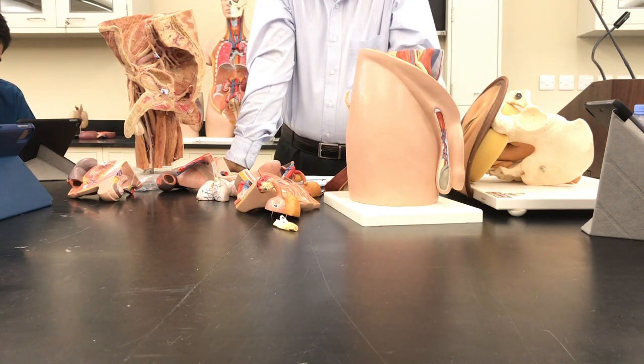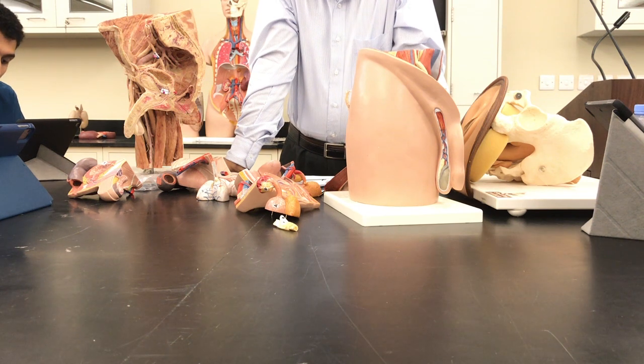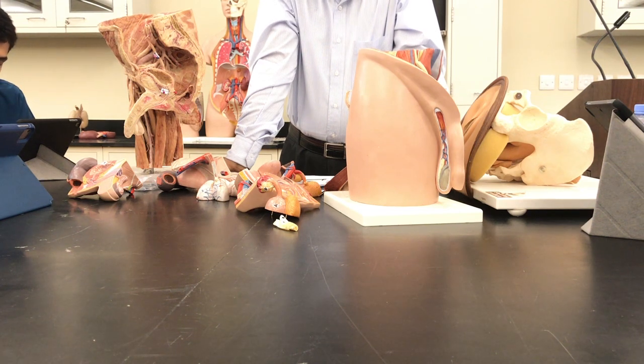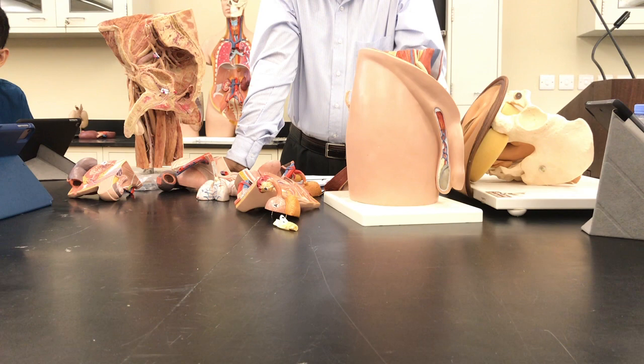The tunica vaginalis, and then the tunica albuginea, which makes the capsule. Then you have the lobules and the seminiferous tubules, which open into the rete testis, which go into the efferent tubules, which go into the epididymis, the head, body, and tail, and then open into the vas deferens.